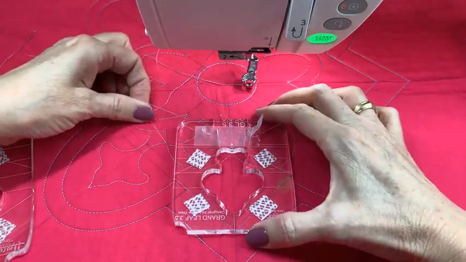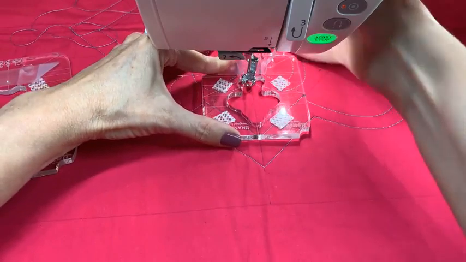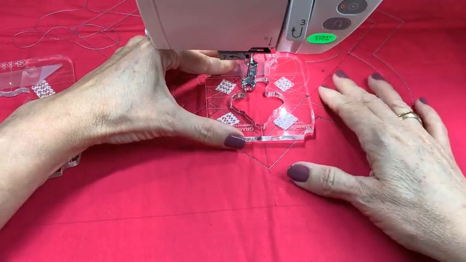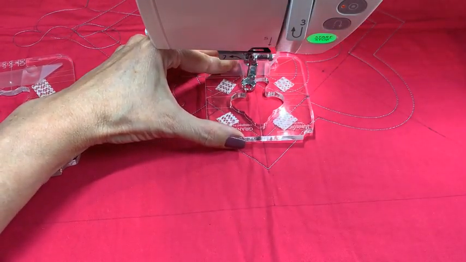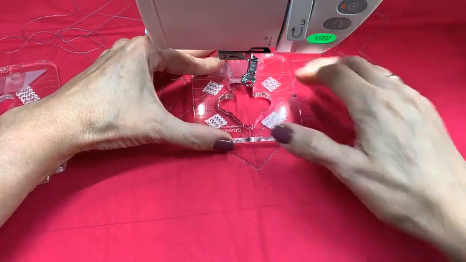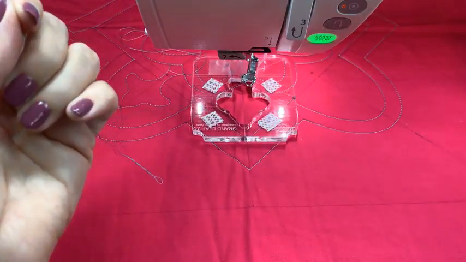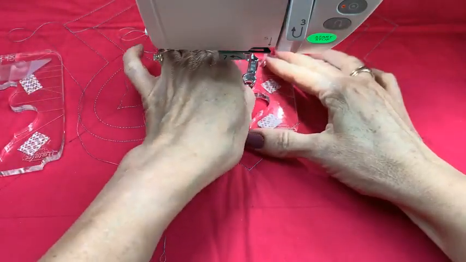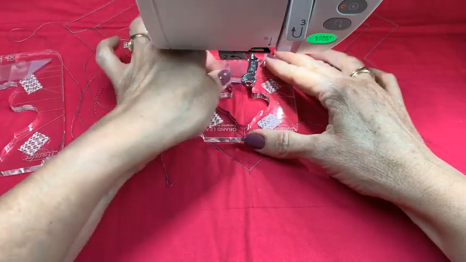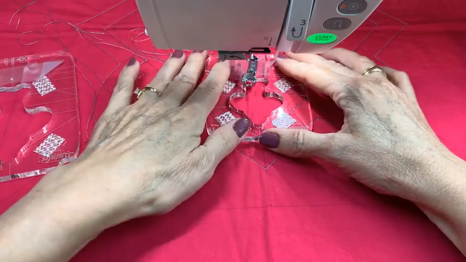Okay, so again, lining up the template first, and then picking up your bobbin thread. I'm going to manually, carefully get my needle right in the existing stitch line, and then I can pick that thread up right there. Okay. Again, I want a little bit of a long tail. I'm trying to grab both of those.